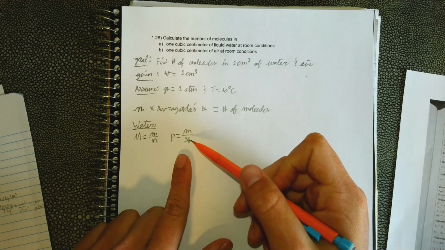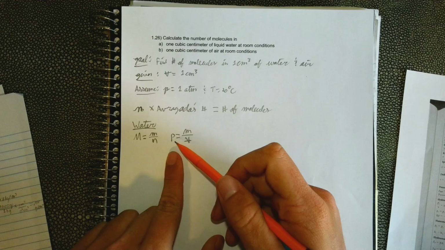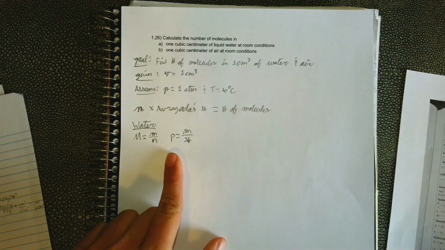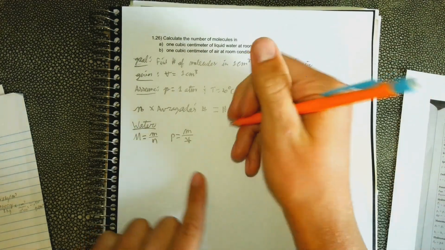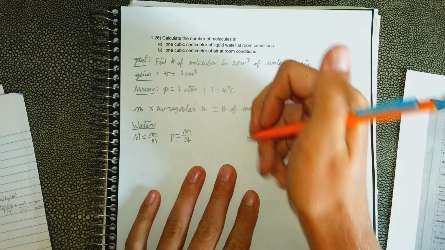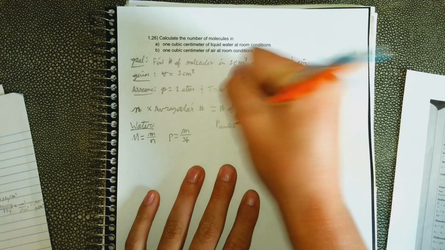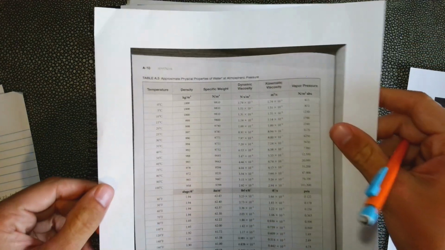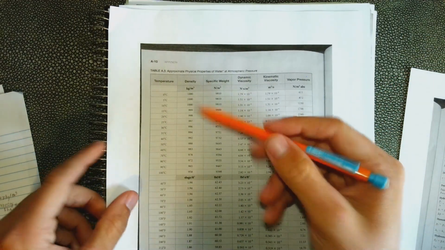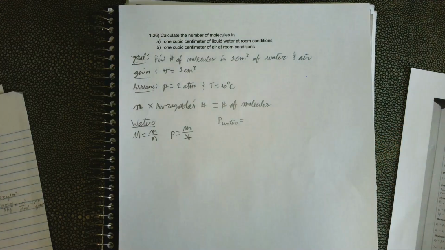We're given volume and we're not given density, but because of those room conditions, we can go in the textbook and see what the density of water is at 20 degrees Celsius and that pressure of 1 atmosphere. If you go in the textbook and start looking through the tables, Table A.5 says that at 20 degrees Celsius, the density of water is 998 kilograms per meter cubed.